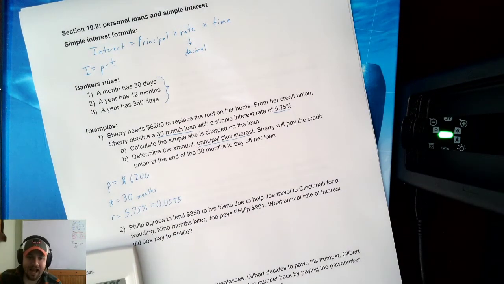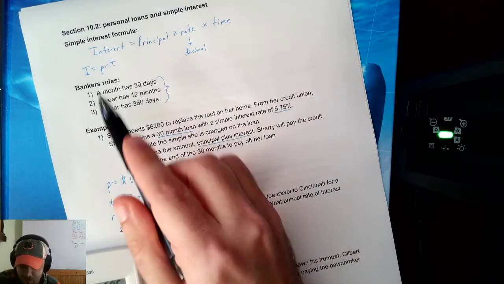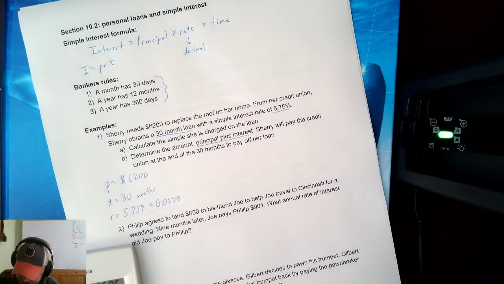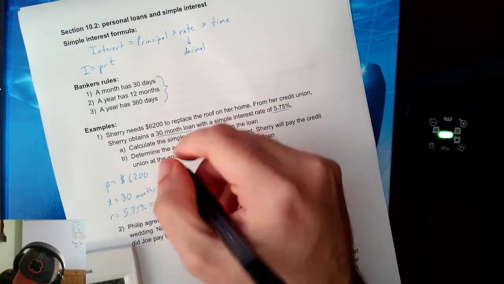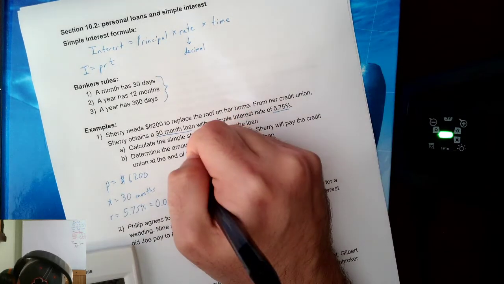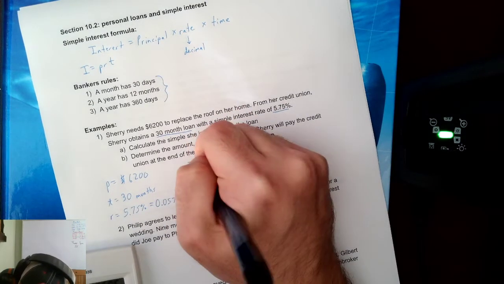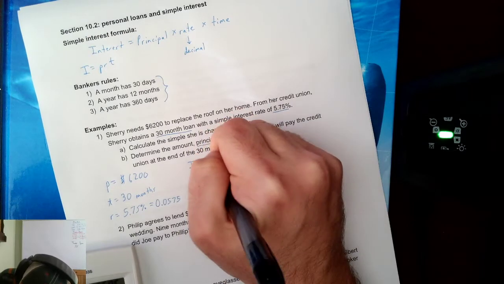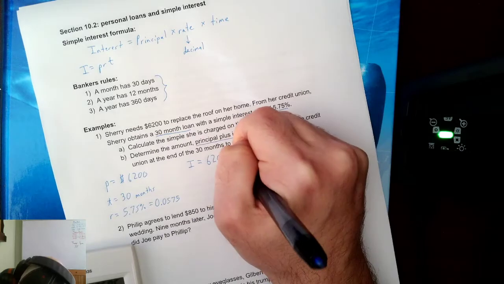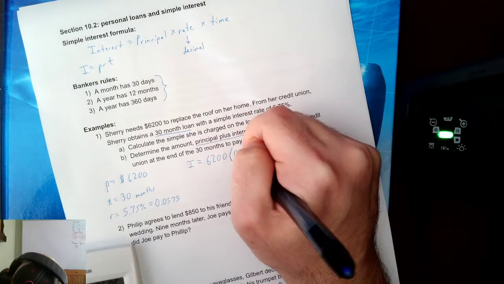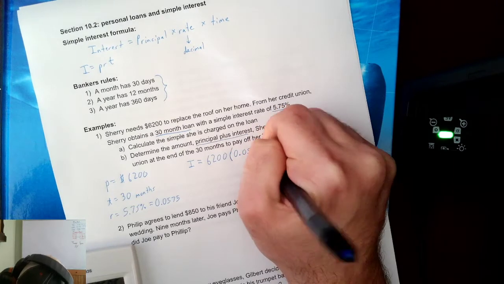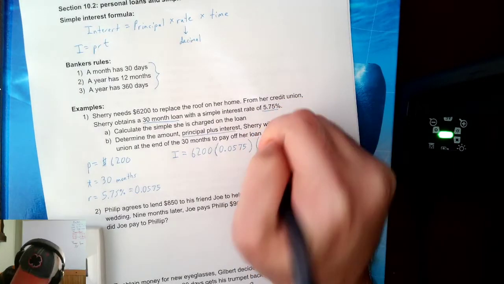Now, I have all the information I need to calculate the simple interest. I need to be careful, though. Time is in months. So when I set this up, I need to divide the months into years. So the interest will be equal to the principal, 6,200, times the rate, 0.0575, times the time.